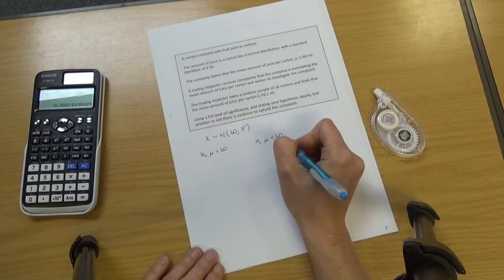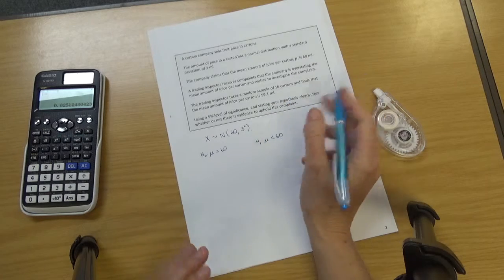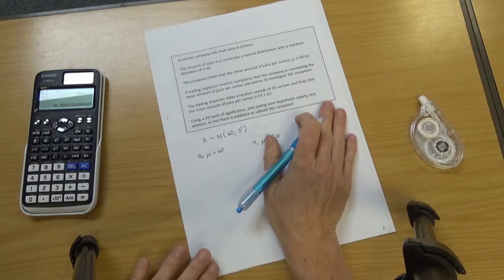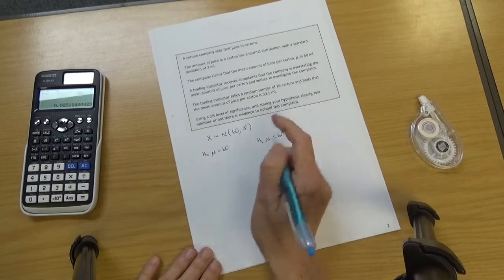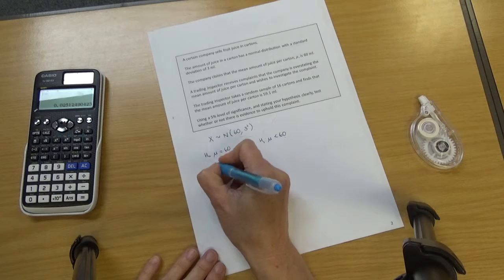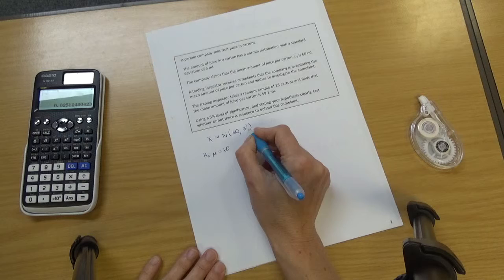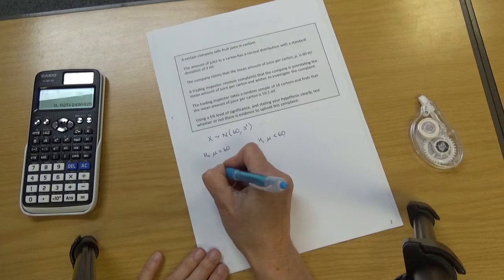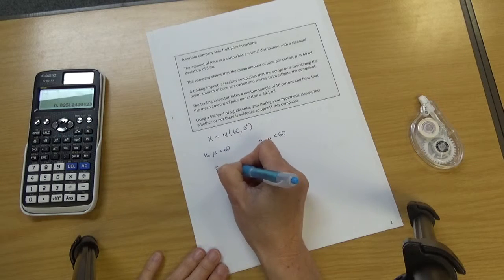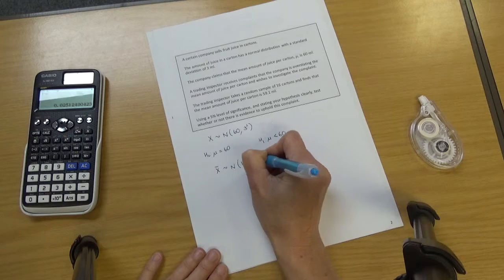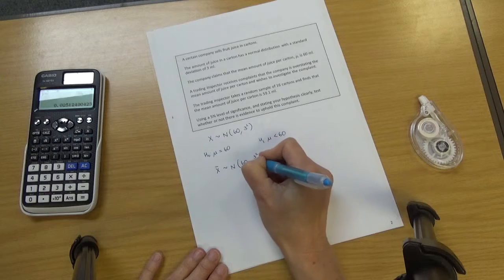Because it's obviously less than the 60, but are 16 cartons enough for us to say, yeah, the whole lot is less than 60? So instead of dealing with our normal distribution for the whole population, we're going to do the conversion to just our sample, which means that we divide the variance by the sample size.